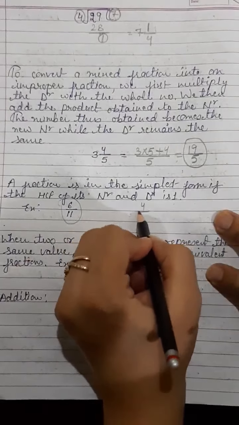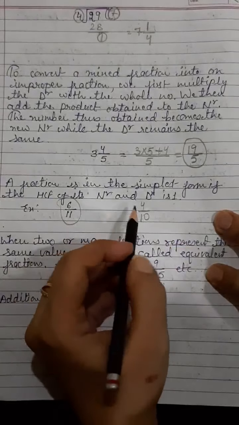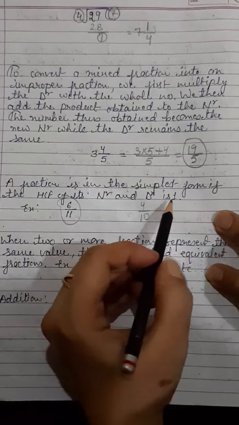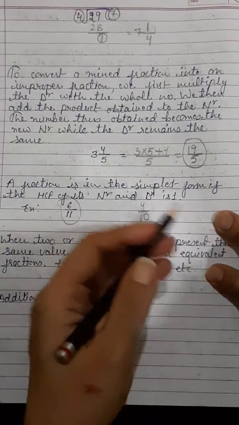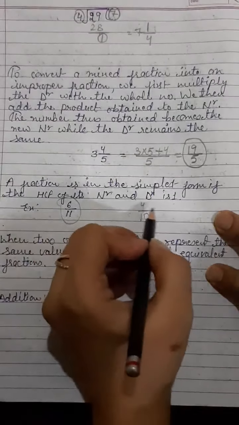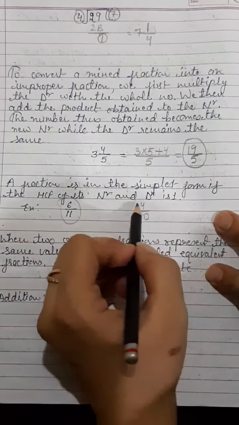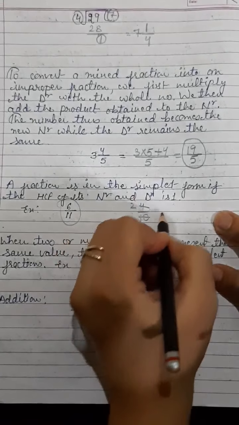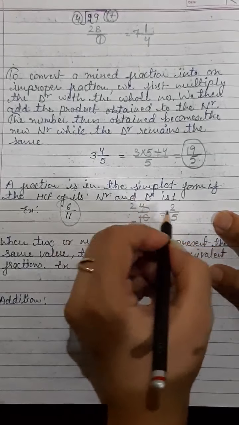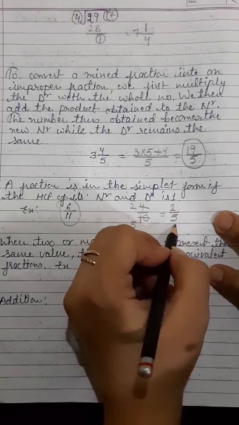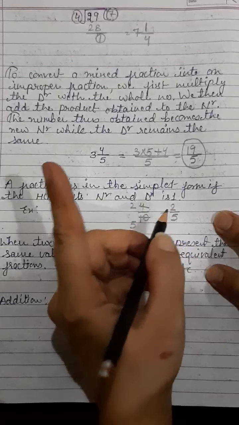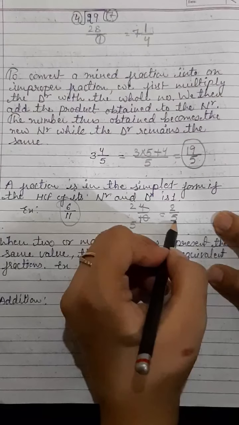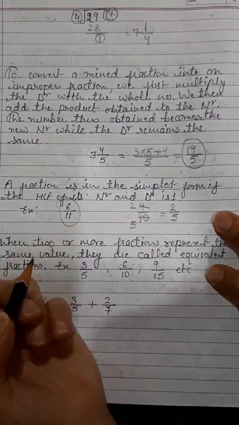If the form is not simplest, like 4 by 10, HCF of 4 and 10 you can find out is other than 1 also, right? So if you have to convert into simplest form, then you can cut. 2 2s are 4, 2 5s are 10. Now 2 by 5 is coming. Now check. Here numerator and denominator HCF is only 1. Clear? So 2 by 5 is the simplest form of 4 by 10.